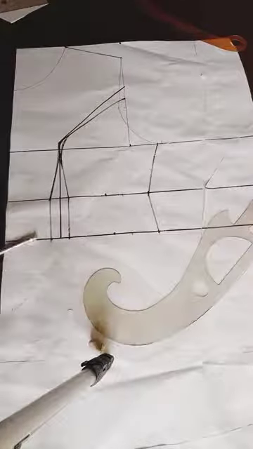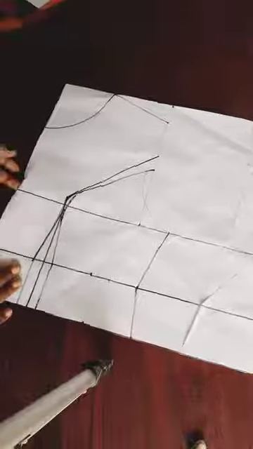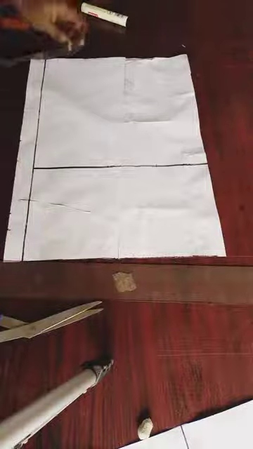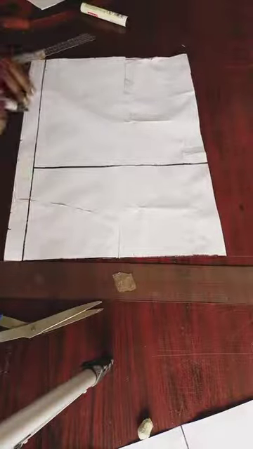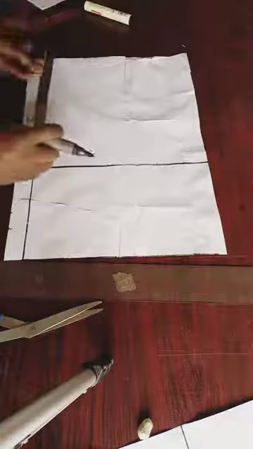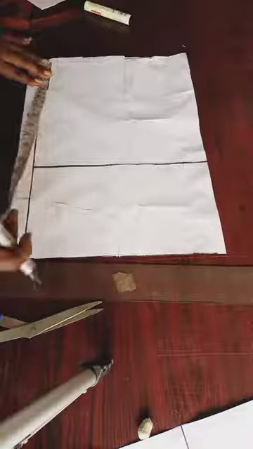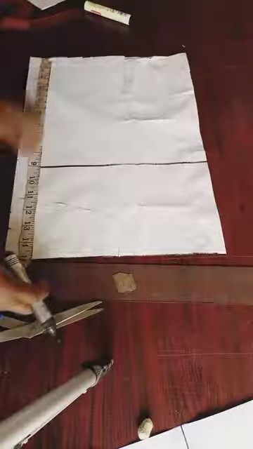So this is what we have for the front. So I'm going to be keeping this aside while we draft the back part. So here we have the back and we're keeping zipper allowance of 1 inch for the back. Okay, zipper allowance 1 inch for the back, and we've measured our bust length for the back, which is 9, and the length here 15.